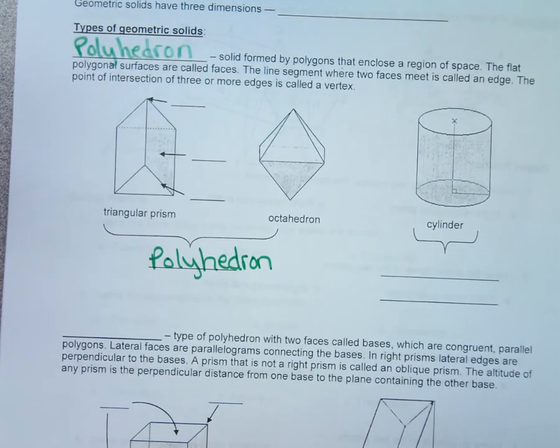They also have other names. This is our triangular prism, which I have right here. A triangular prism is made up of what? What do you see? Triangles. It's made up of two triangles. Those are the bases. That's what it's named after. And how many rectangles? Three rectangles. And those are called the lateral faces. So, not only is this called a triangular prism, it's also called a polyhedron.